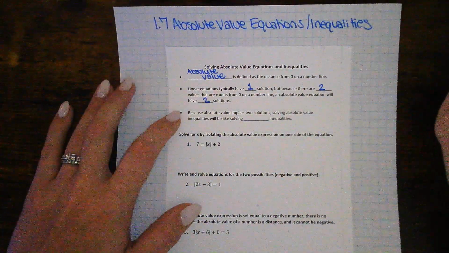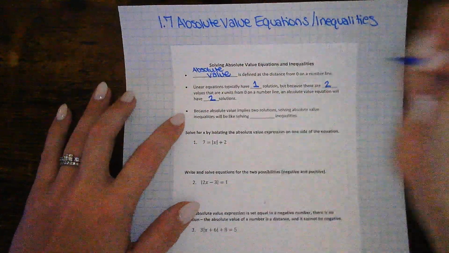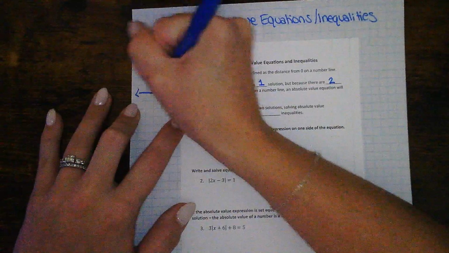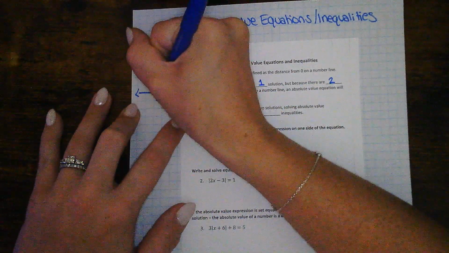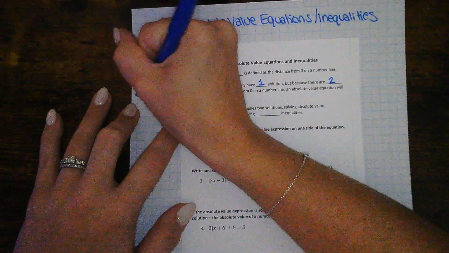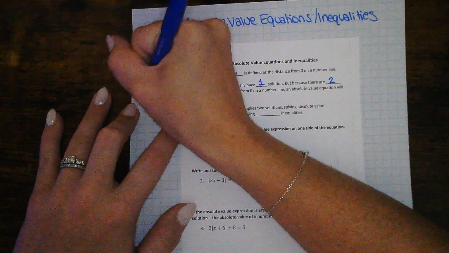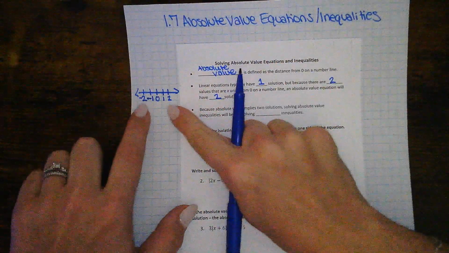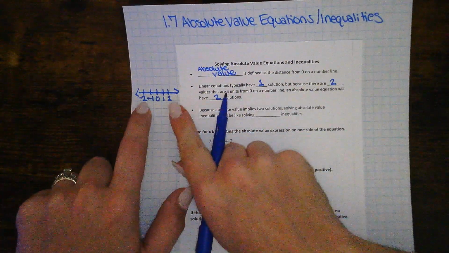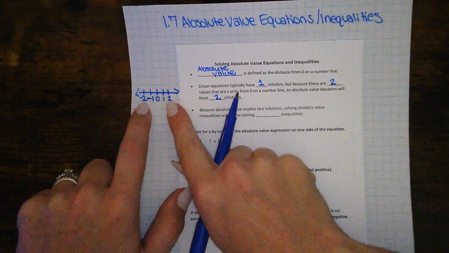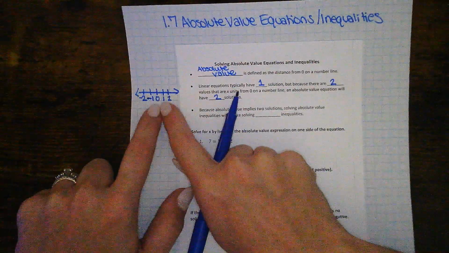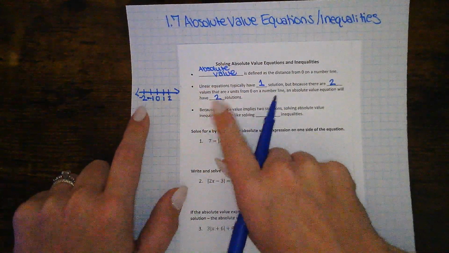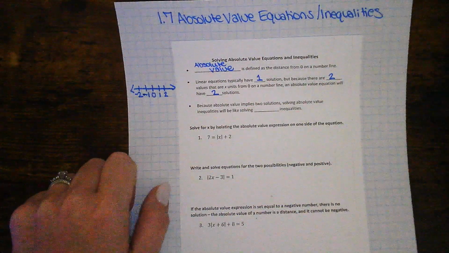What I mean by that is if you had a number line and 0 was here, and this is positive 2, and this is negative 2, there are two values that are 2 units away from 0 on a number line, positive 2 and negative 2. So absolute value equations are going to have two solutions.